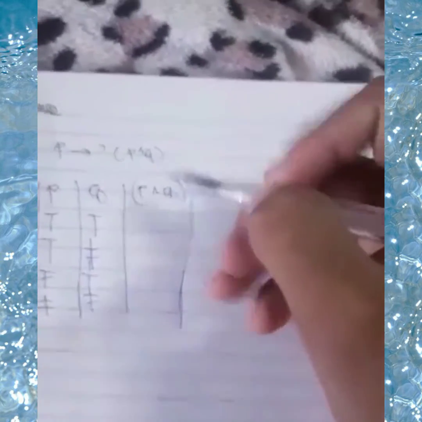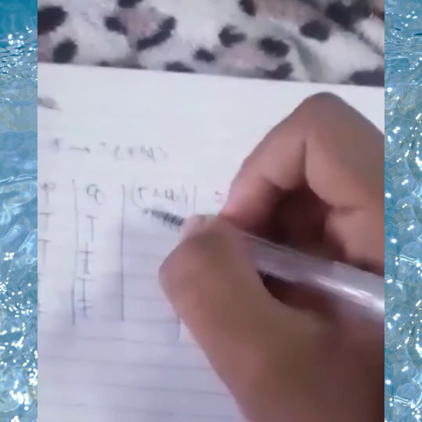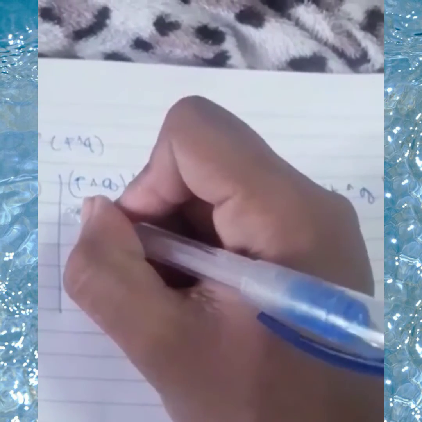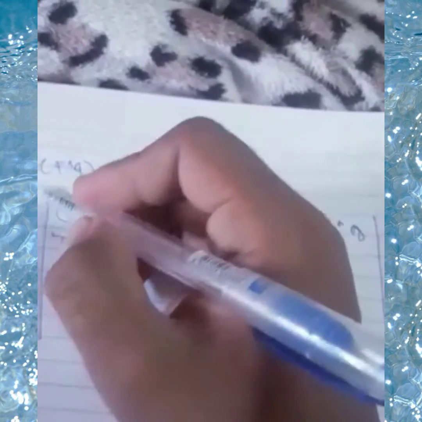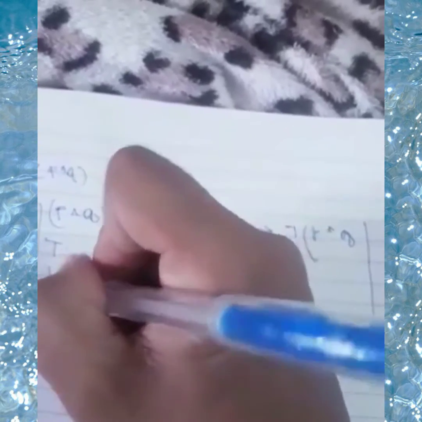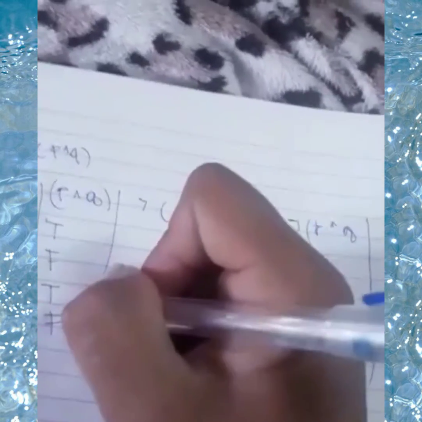Here on P and Q, they want both P and Q columns to be true. So true and true is true. True and false, Q is false, so false. False and true, not all true, so false. False and false, so false.